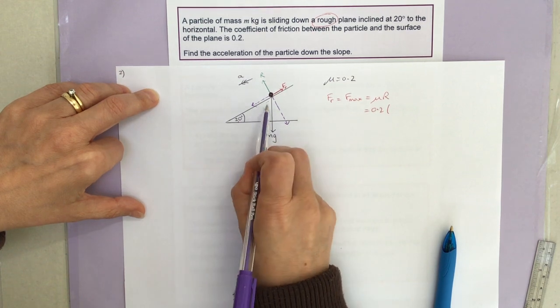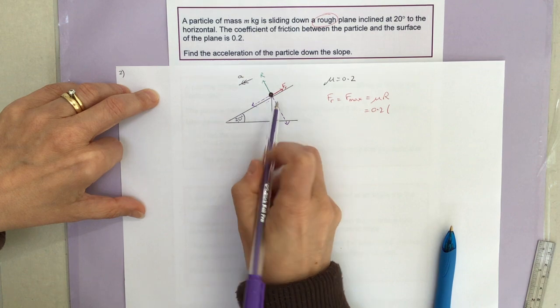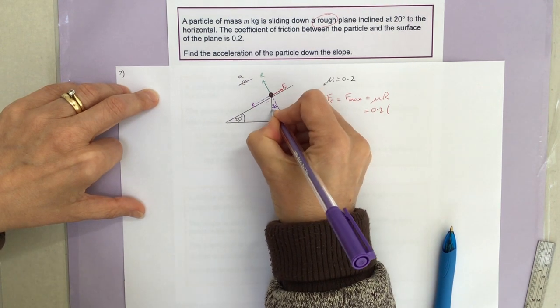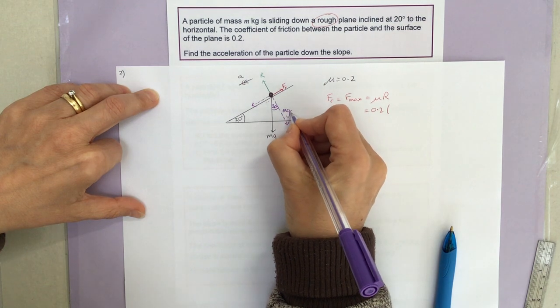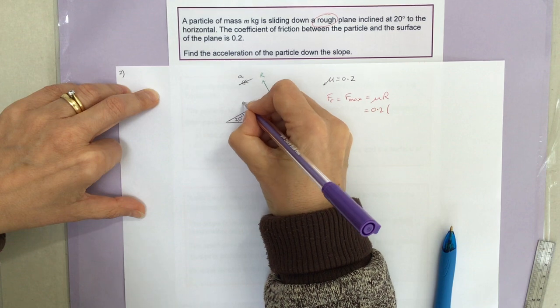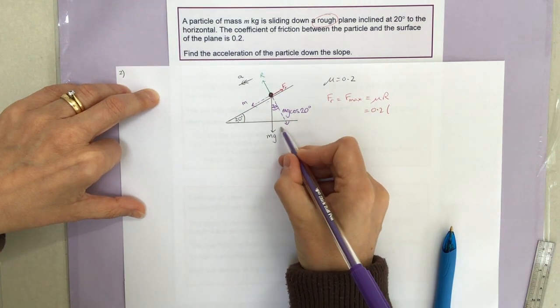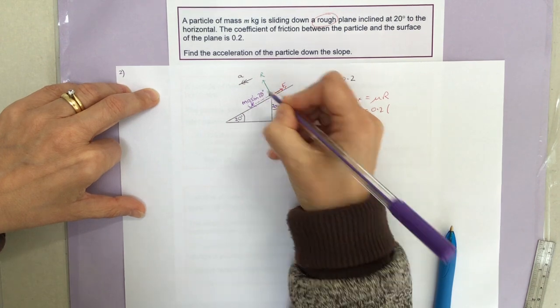But we do get the same answers. So if you wanted to use 70 there, that's fine. But this is 20, so this is 70. So this one is 20. And then this component is adjacent to my 20 degrees. So that's going to be cos 20, mg cos 20. And this one, which would be this vector in this right angle triangle, is mg sine 20.